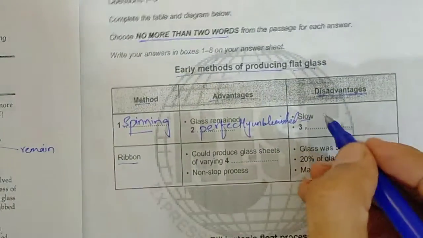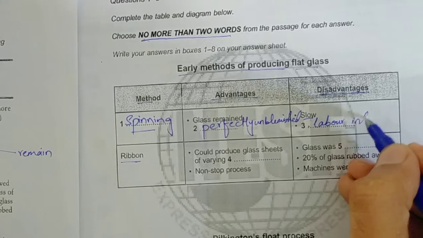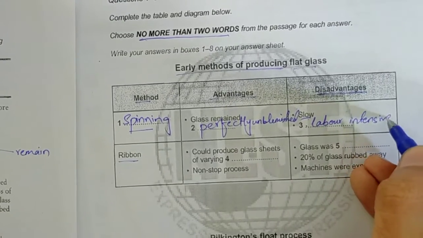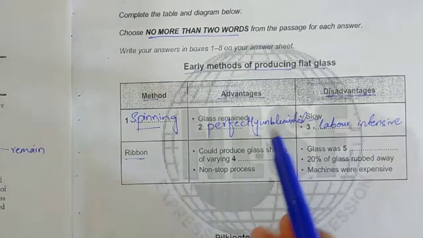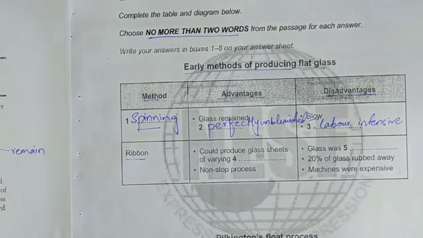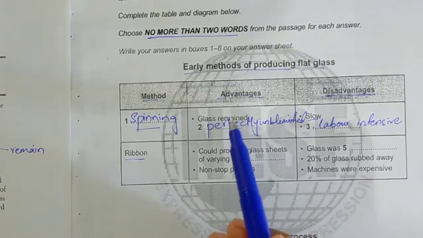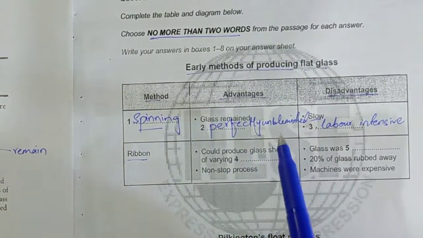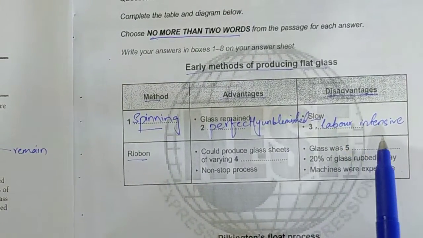So labor intensive will be written in the third blank. So we have completed the first method, which is spinning. Advantages are glass remained perfectly unblemished. Disadvantages are slow and labor intensive.